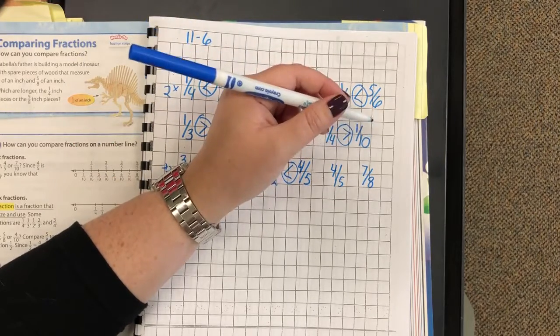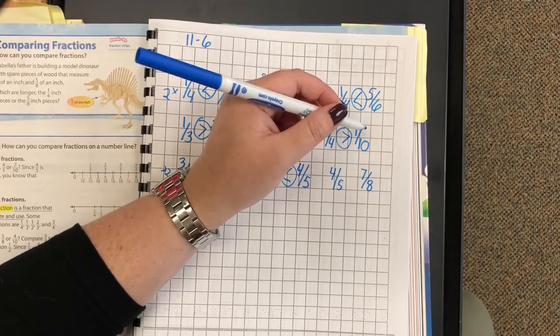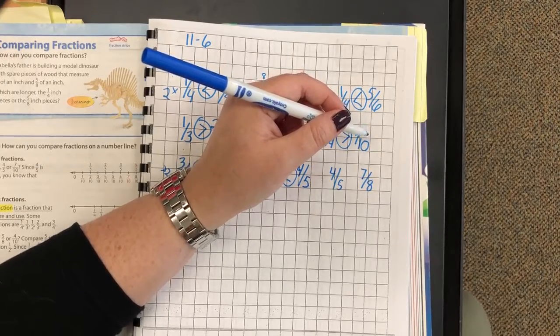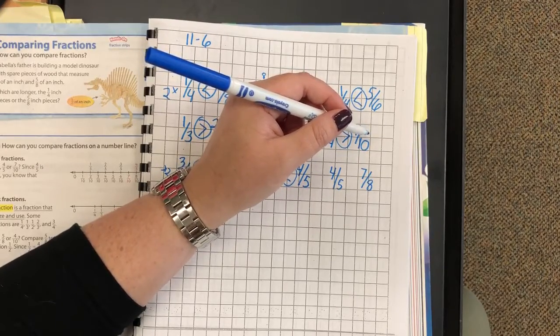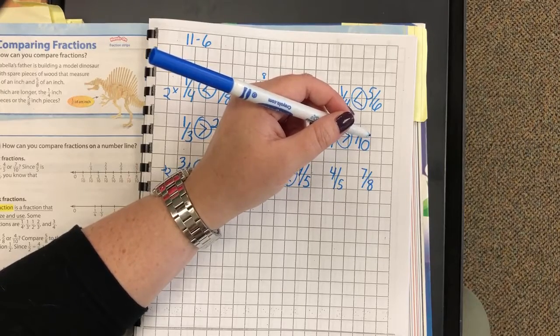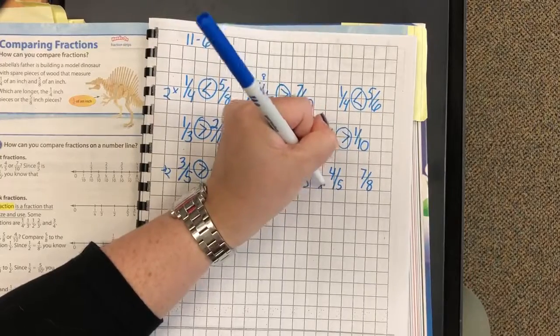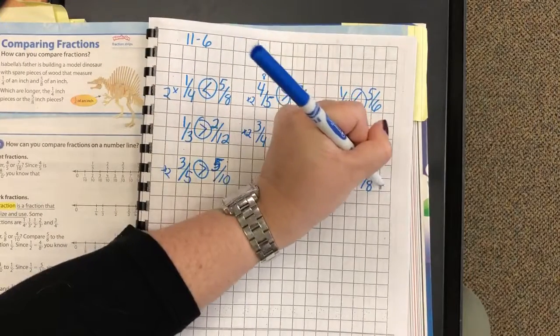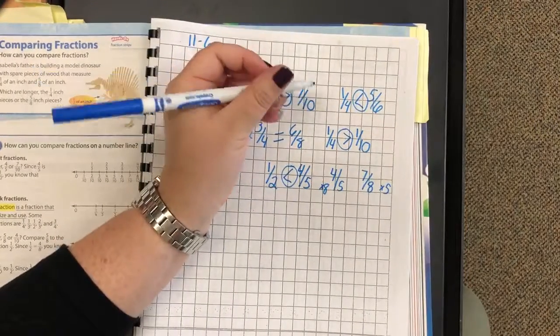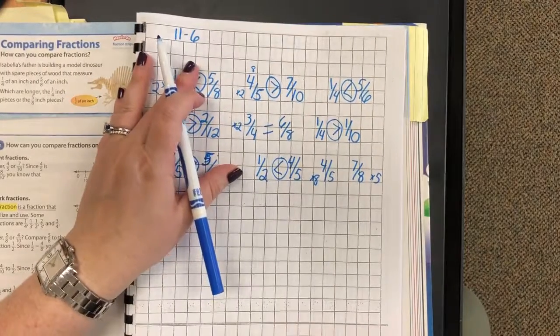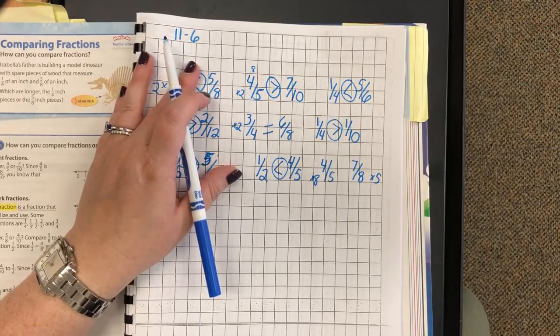I have to change both of my denominators. I have to find that common factor that they share. And the easiest way to do that is to multiply it by each other. So I'm going to do 5 times 8 over here and 8 times 5 over here. That way, both of my denominators become 40.